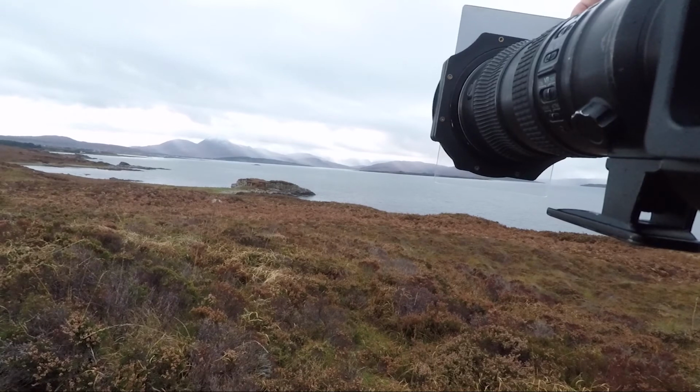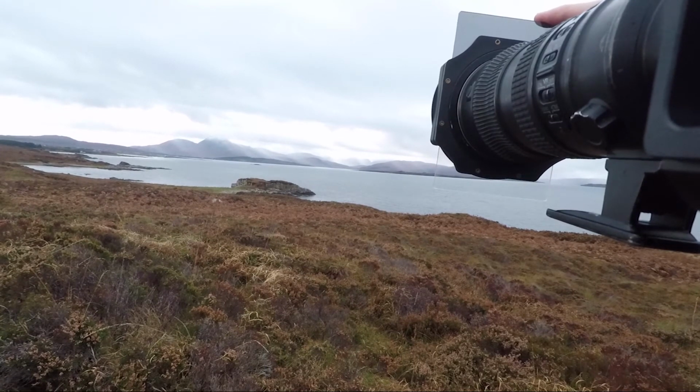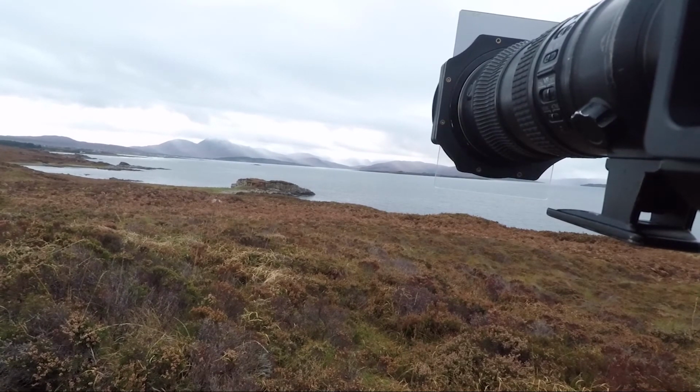And then I've got a 2-stop gradient filter coming down just before the water. And the light is just coming over. I'm not sure if that's snow or rain. Whatever it is, it's remarkable.